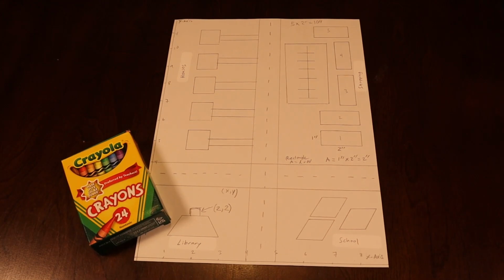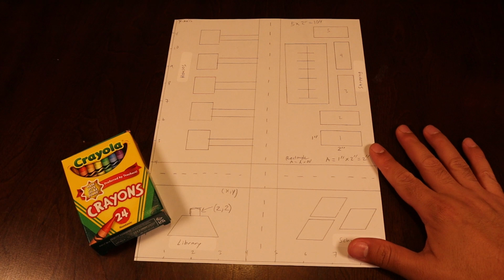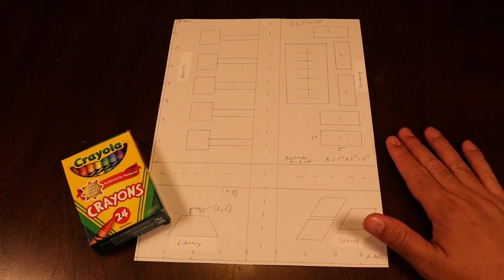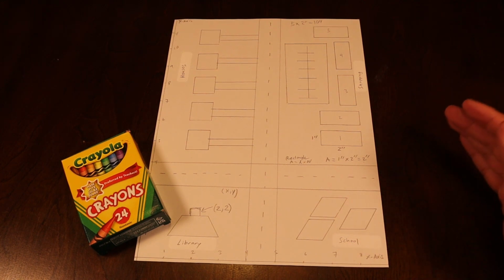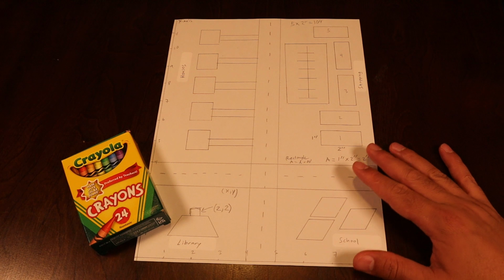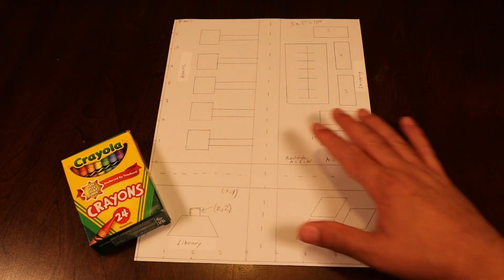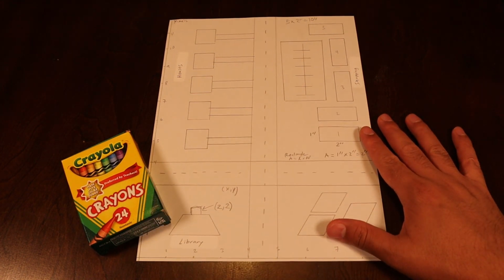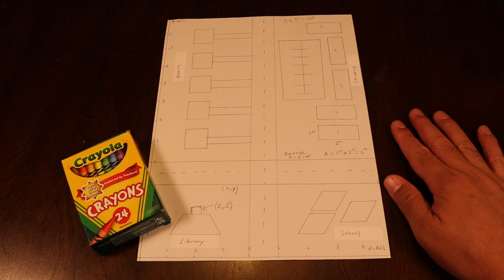In this activity, we covered quadrilaterals and some of their attributes. We also covered how to calculate certain area and how to locate certain features on the grid. Now that you've finished your city planning, you may want to be more creative and customize your plan, and you might want to use crayons or other methods of coloring in and identifying certain parts of your city.